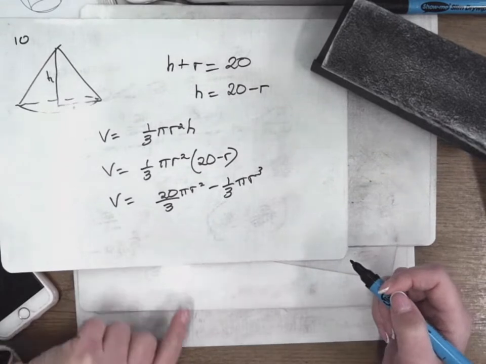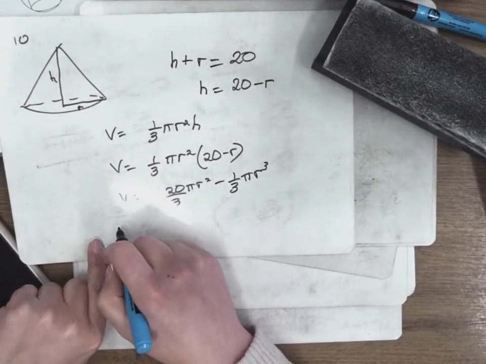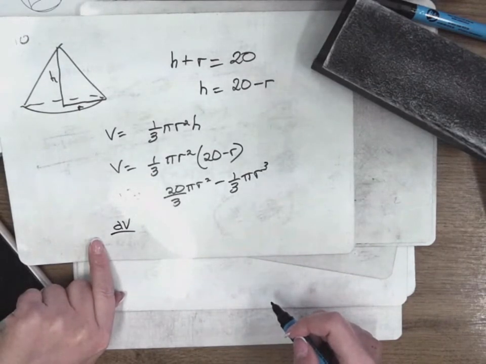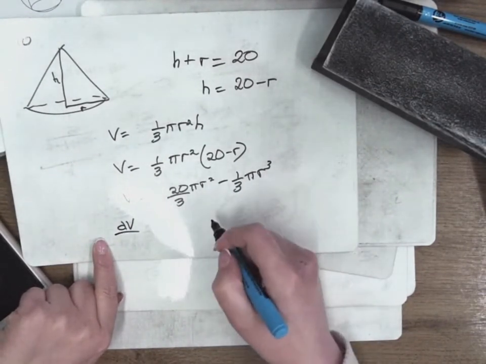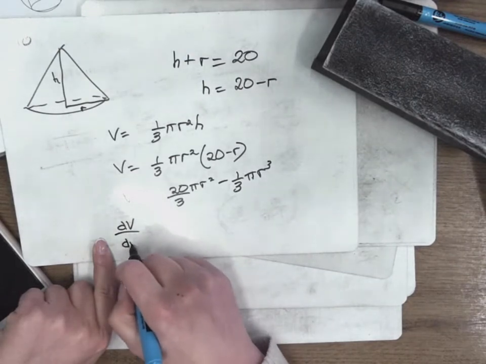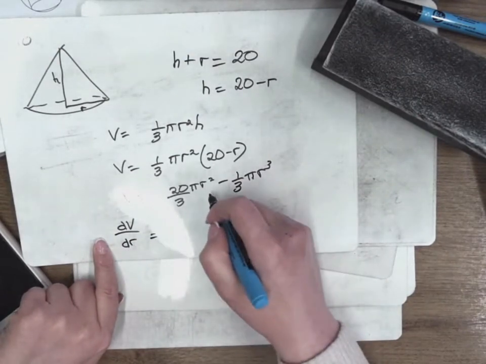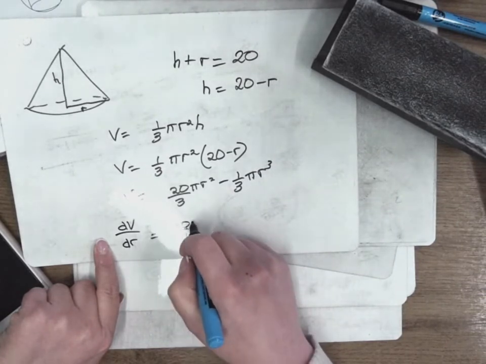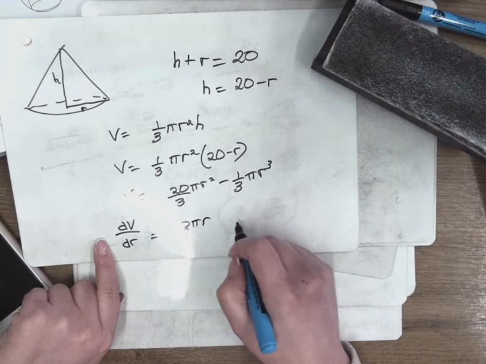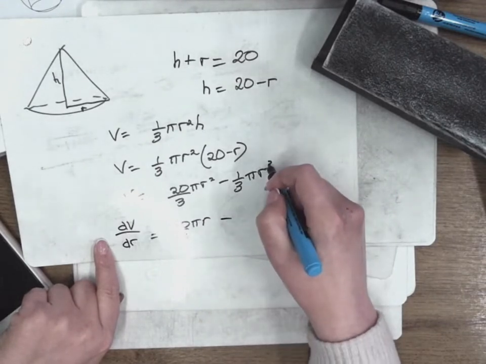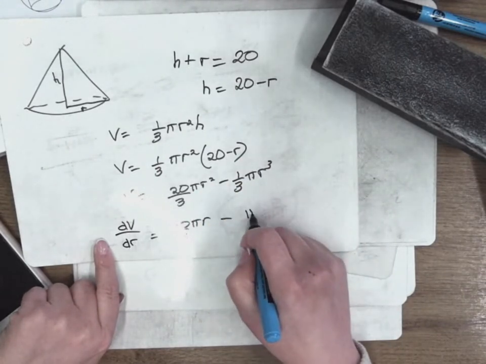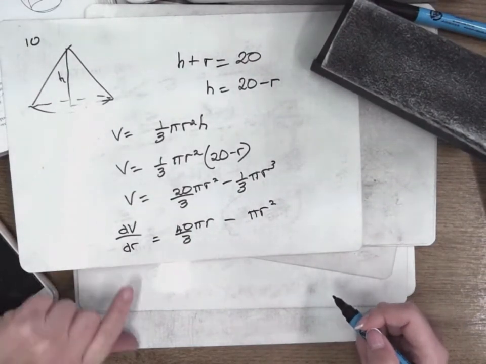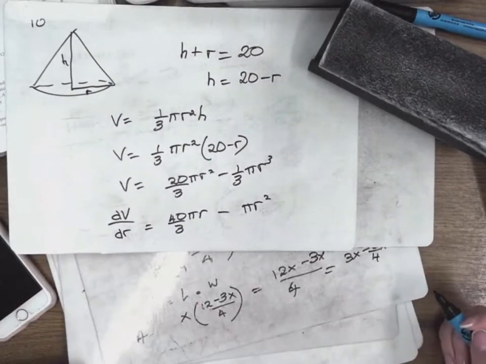Right, I need to maximize that, right? So to maximize it, you differentiate it and let it equal to 0. So I differentiate that, I call it dV d what? What do I call it? dV d what? What's the variable over here? There is no x's. So dV dr, right? Okay. So bring the power down in front. So that would be 40 over 3 pi, remember pi is just a number, times r minus, bring the power down in front. 3 by a third is 1, pi r squared. Is that okay? So then I need to let that equal to 0.